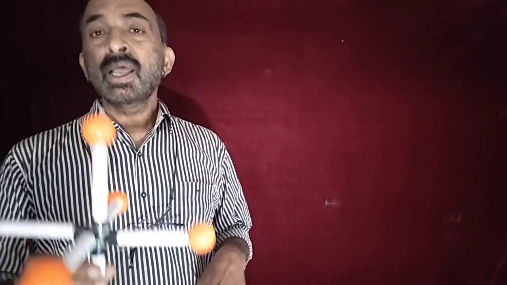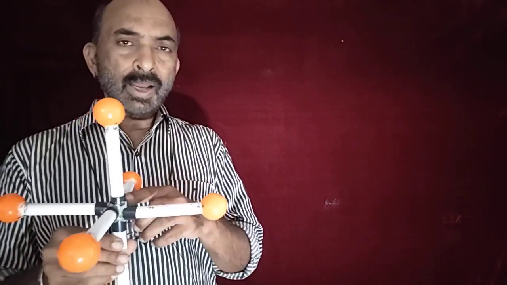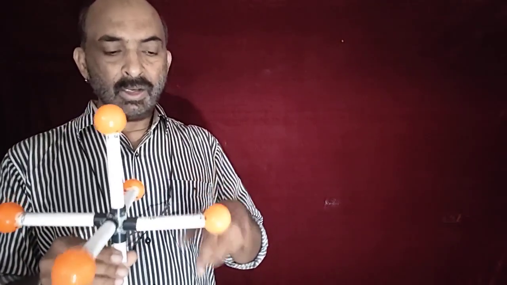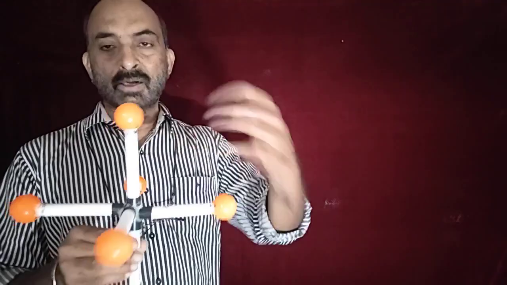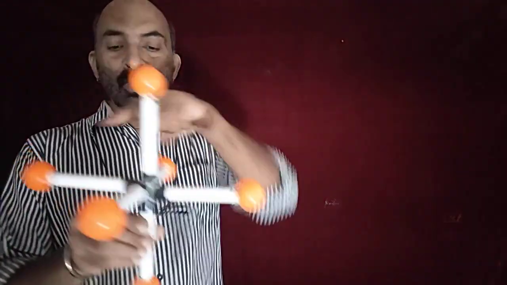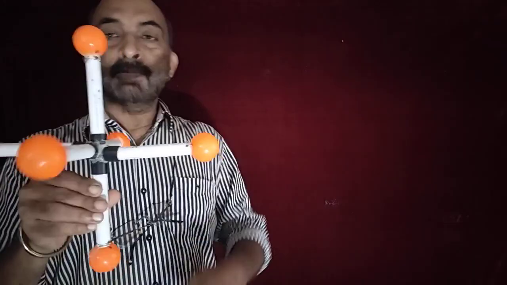Octahedral geometry results in complexes through d2sp3 or sp3d2 hybridization of the central atom or ion. We can visualize this octahedral structure by imagining the Cartesian x-axis, y-axis and z-axis, and cutting at equal distance from the center along all the axes on either side. Then you have three mutually perpendicular lines.